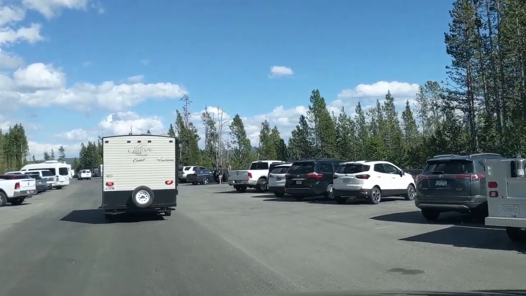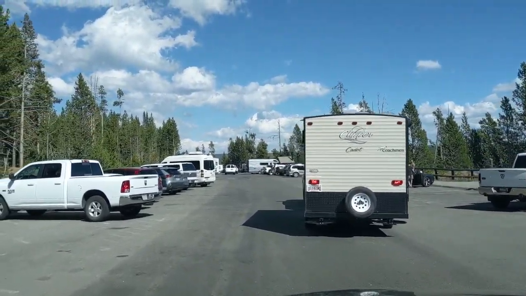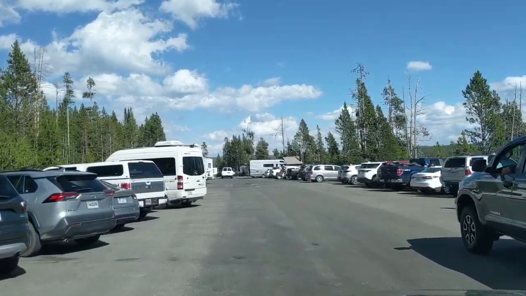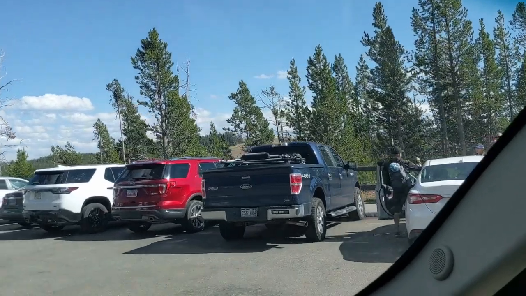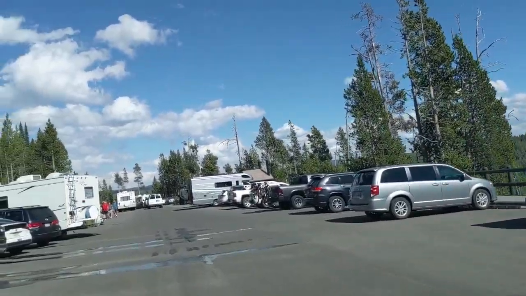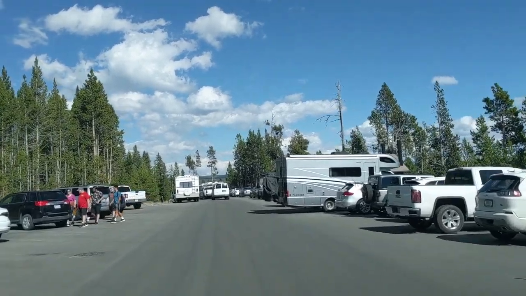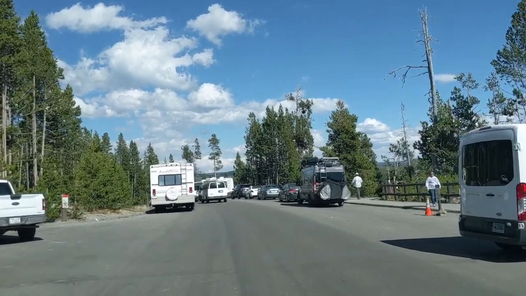You'll find that this road has got quite a few vantage points, quite a few view sites of the Grand Canyon of the Yellowstone, which is down in that direction over there. There are three main viewpoints, if you like, and those are the ones that I'm going to focus on.